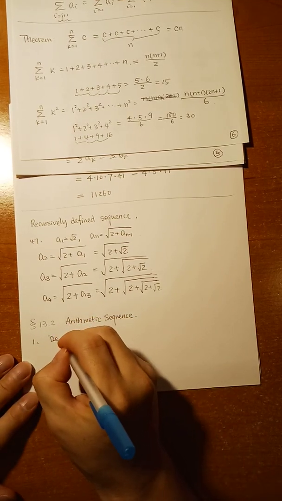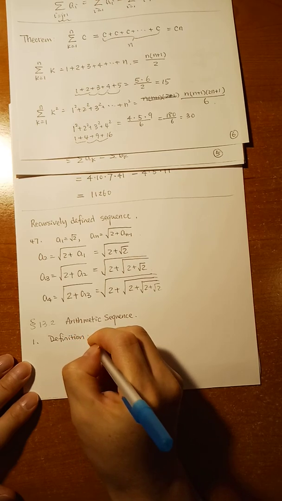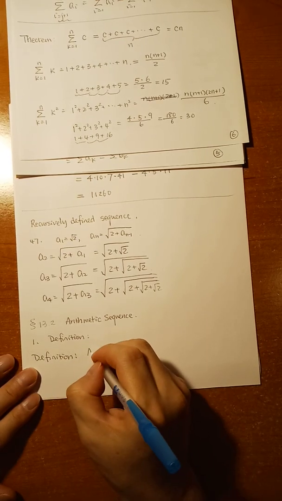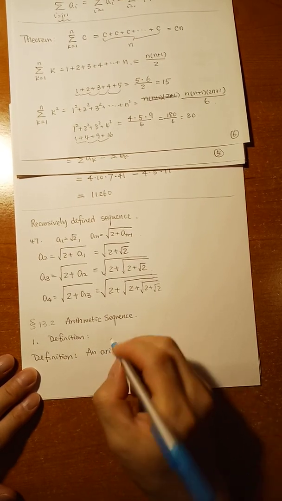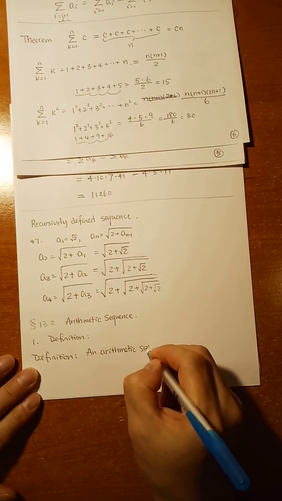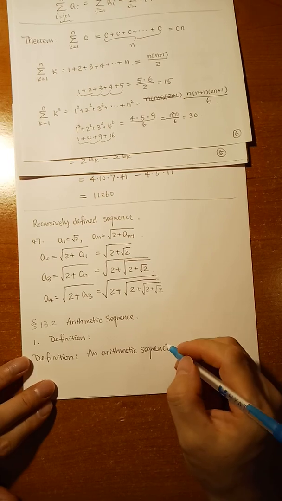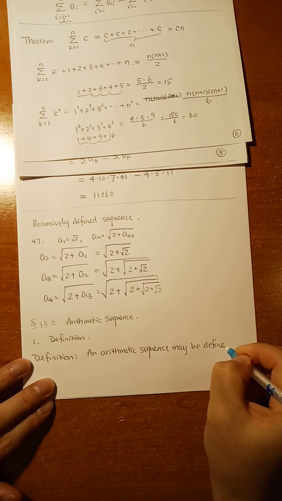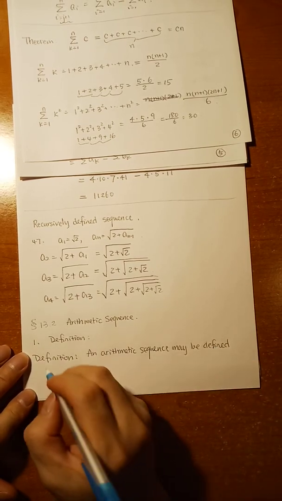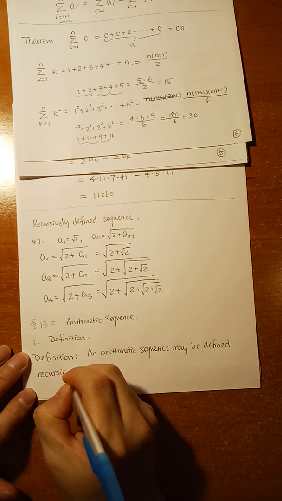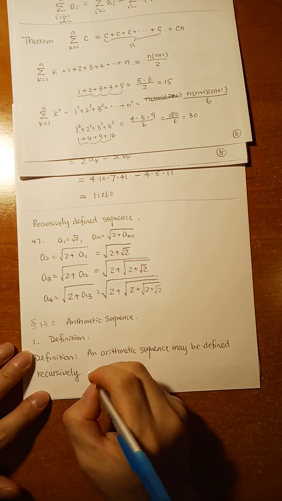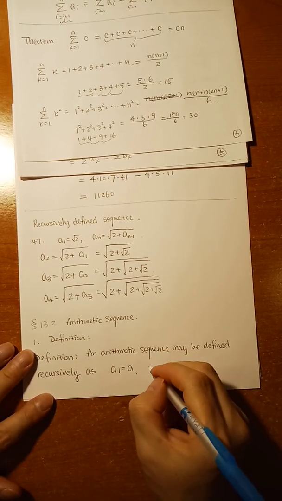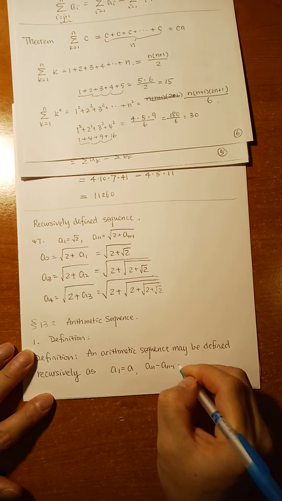Definition. An arithmetic sequence may be defined recursively as a1 is a, some number, then an minus an minus 1 is equal to d.